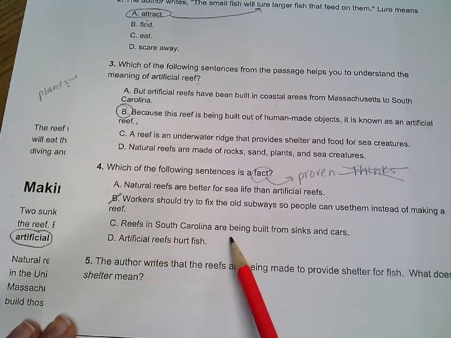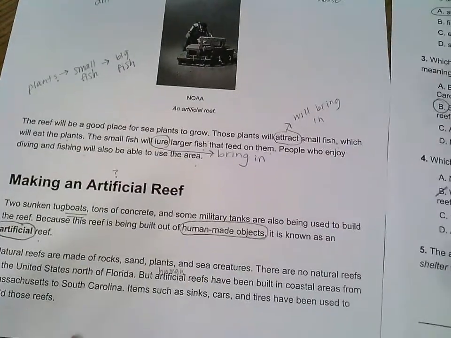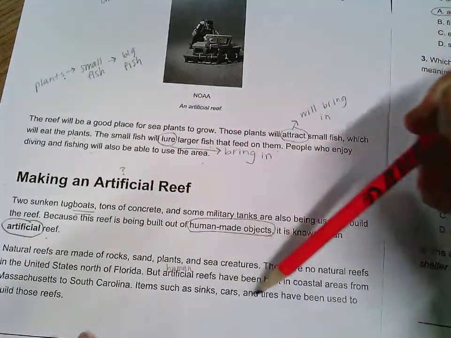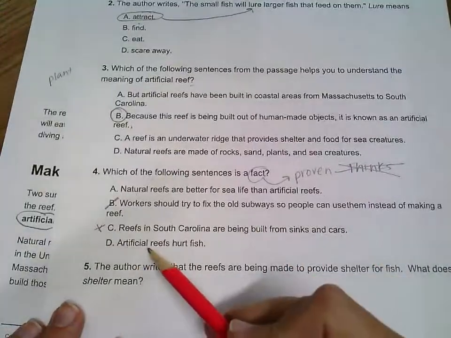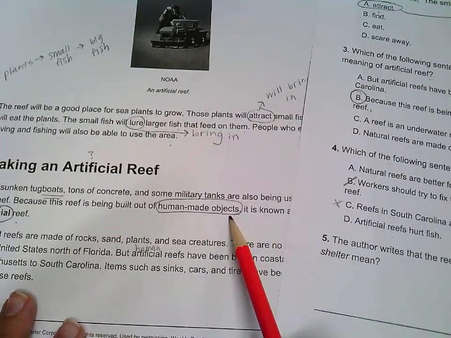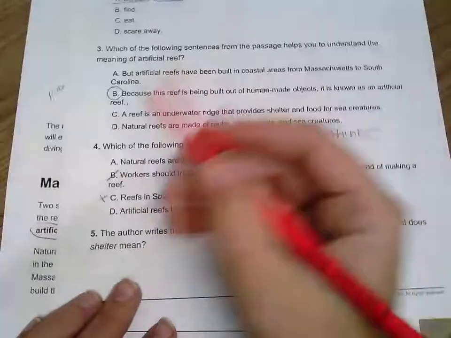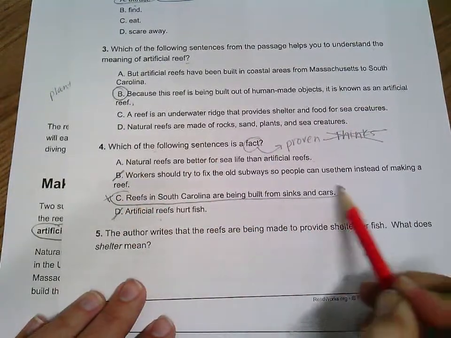Reefs in South Carolina are being built from sinks and cars. Can we go and prove that? Let's see, coastal areas for Massachusetts. Items such as sinks, cars, and tires have been used. Yeah, we can prove that, so that's probably our best bet so far. Let's just double check. Artificial reefs hurt fish. So these human-made reefs hurt fish. Did it talk about that in our article at all? No, it didn't. So we're going to definitely cross that one out. And I say C is a much better answer than A.